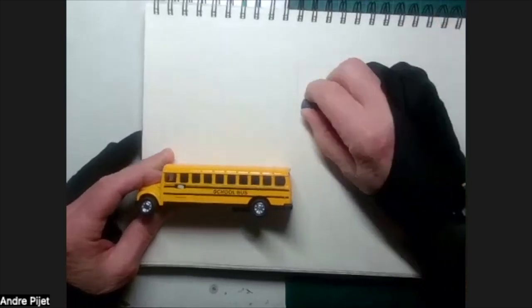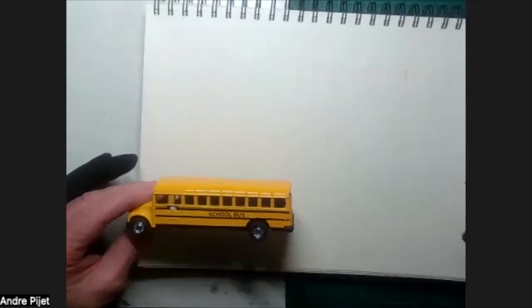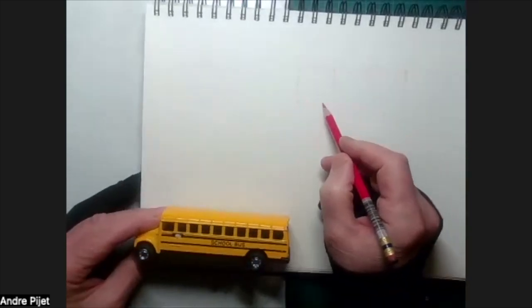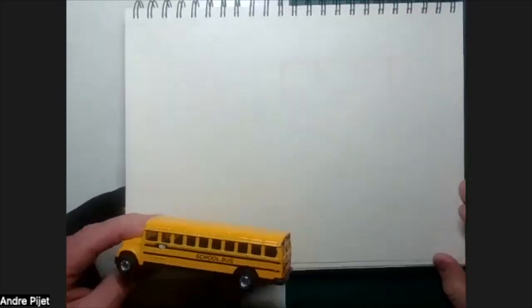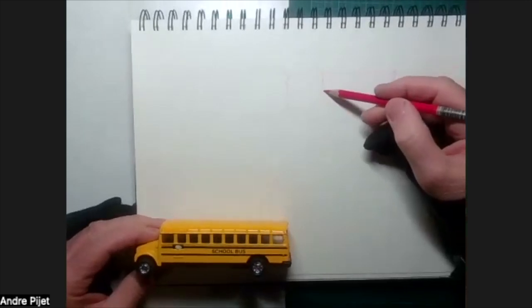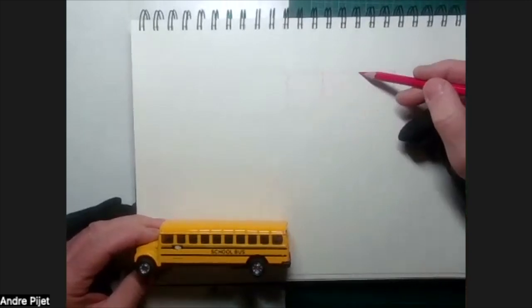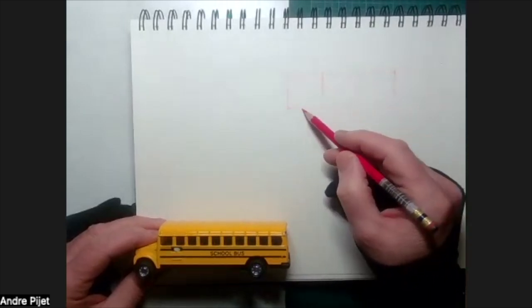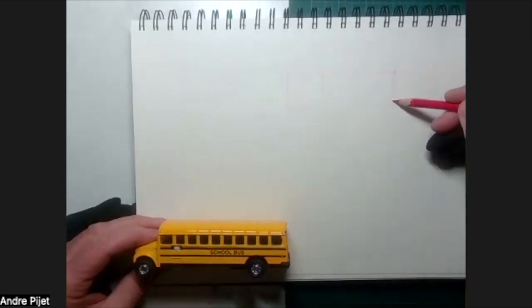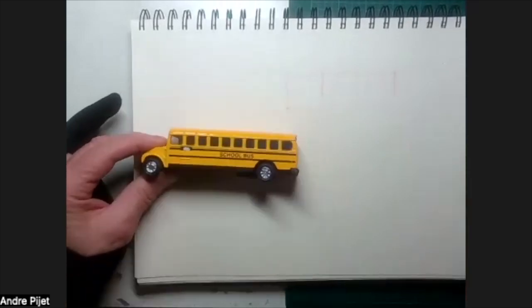Just take the eraser. If something doesn't work, you just fix it nicely. Normally, what I would do, I would turn the paper, of course. It would be easier to draw. But I don't want to do too many turns and stuff like that. So more or less, we have the main corpus, the tree. And let's go further.